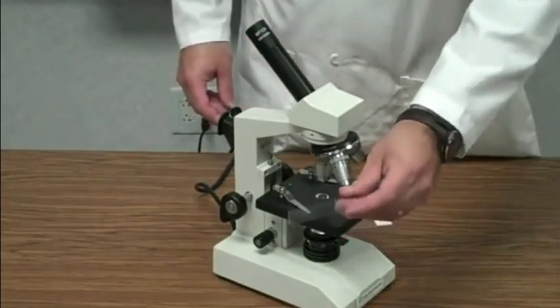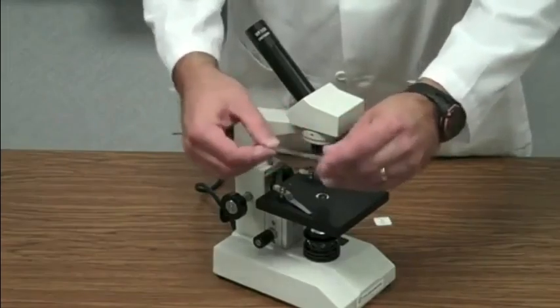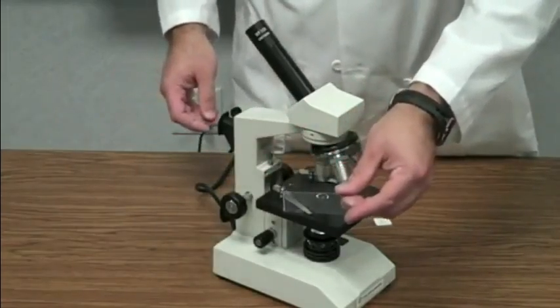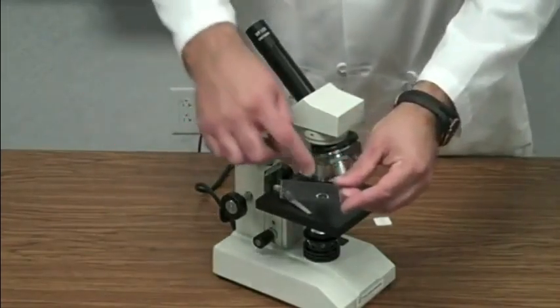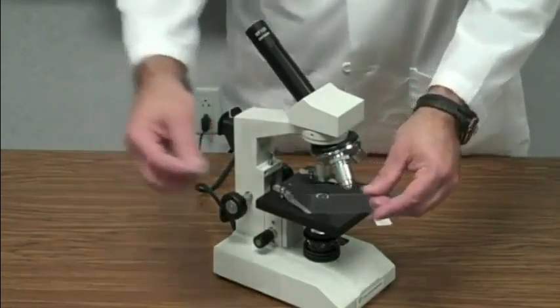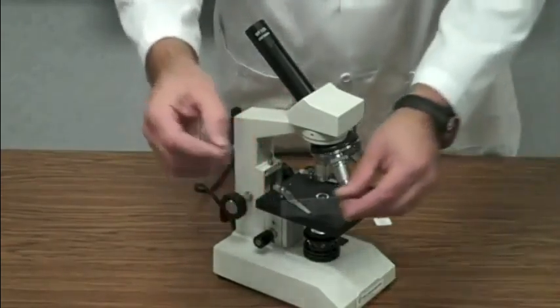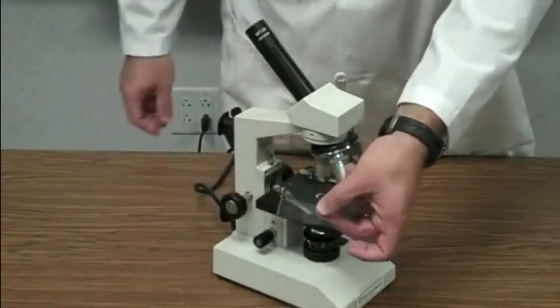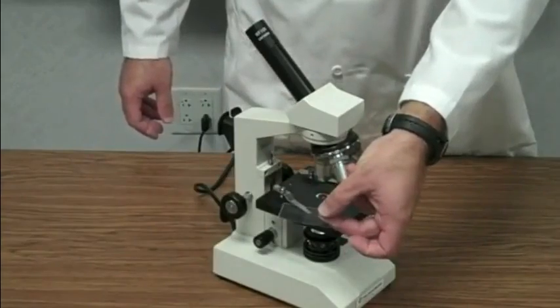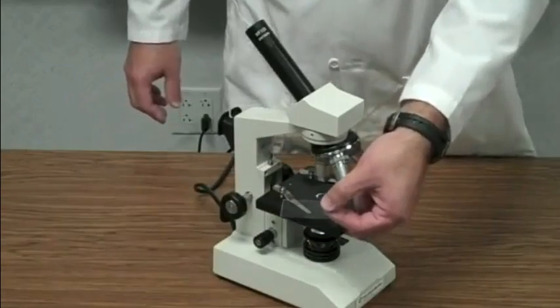This is a slide. They can either be plastic or glass. This one is plastic. It makes it a little bit more durable, but I can also use glass as a slide. I would put my specimen on here so that I can put it on the stage so I can see it. This right here is a cover slip. Cover slips are used to cover up the specimen on the slide.